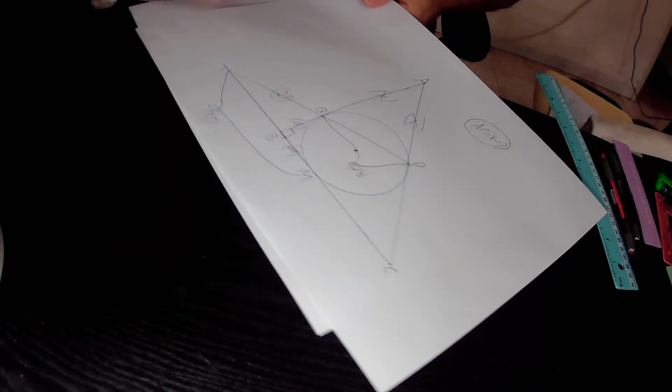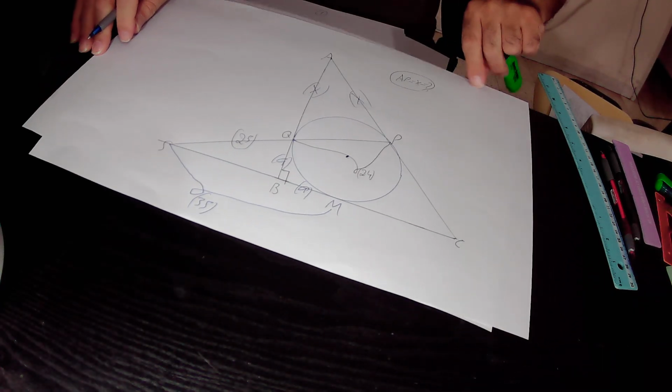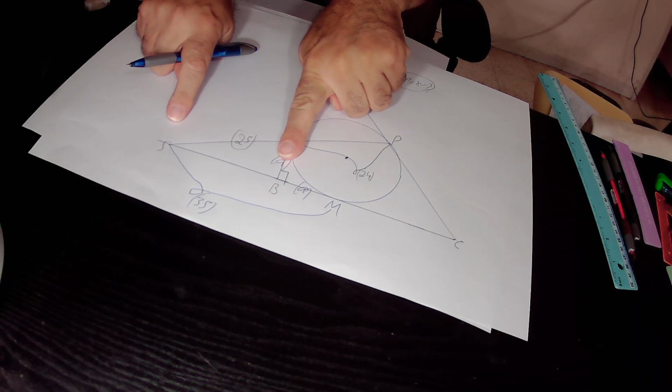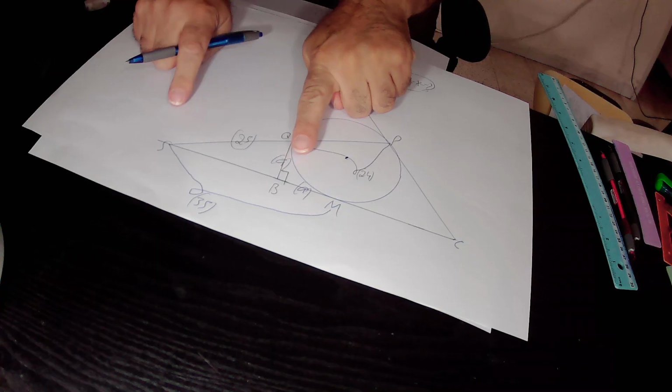What is left for this is in line 7, SB. From the line it is very interesting that SB in total equals SM minus BM. So I don't know.